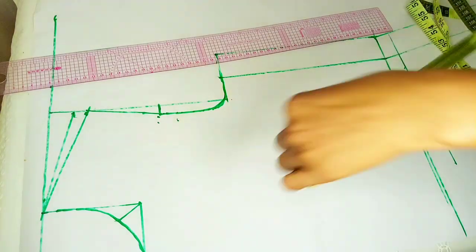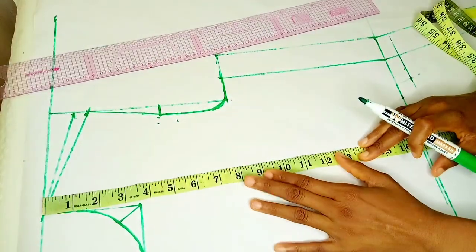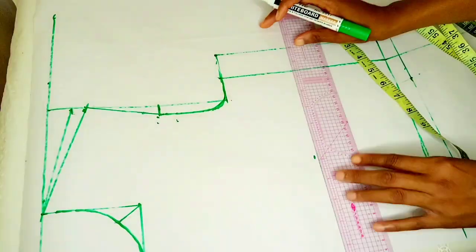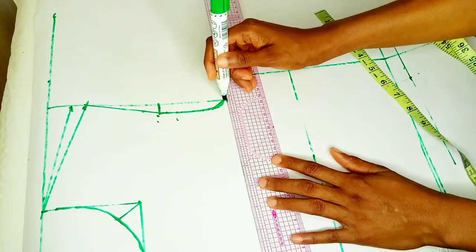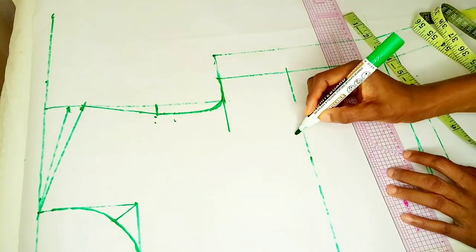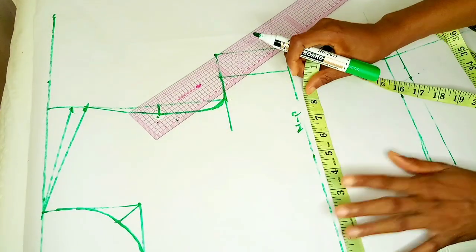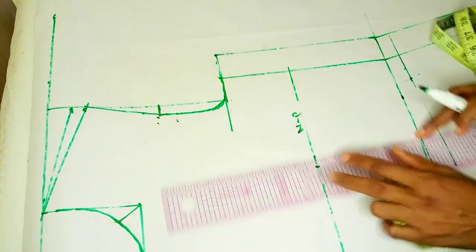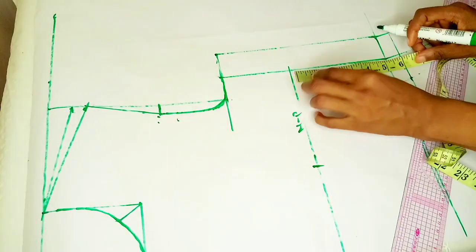So here I'm connecting because I want this to have a bust dart. So you already know how to get your bust dart, the difference between your front measurement and your back measurement. But because I wasn't the person that measured this person, I only did 1 inch. So now there's a formula to get your bust dart, which I'll do a tutorial for one of these days. So I did that.